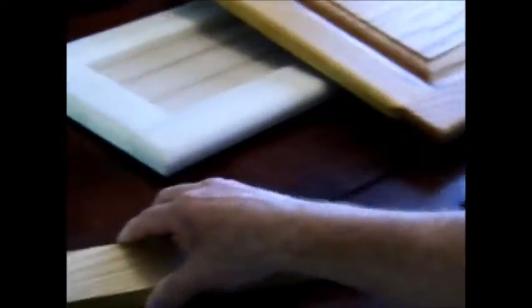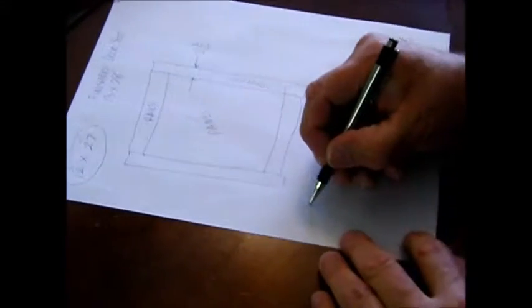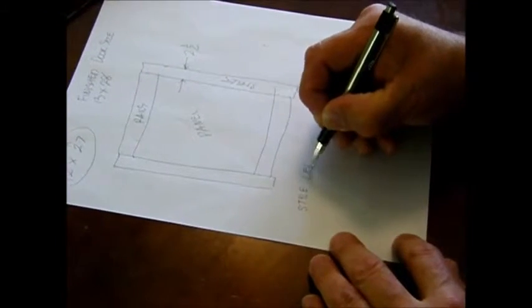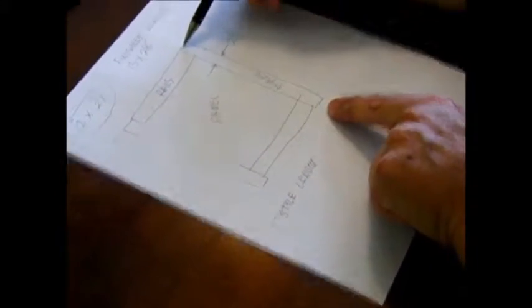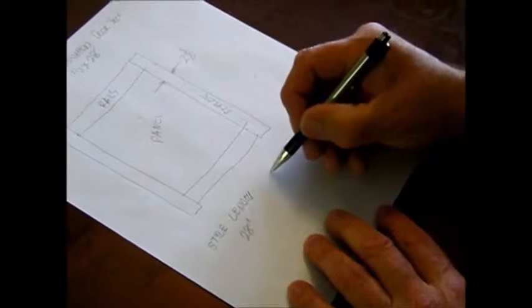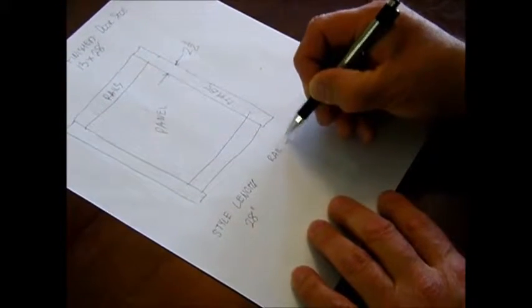And so what we're going to do now is try to figure out the different sizes. We've actually figured a pretty easy door, but to get the stile length, all we do is take the finished height of the door. So the stile length would be 28 inches. Now, the rail length is a little bit harder to figure out.